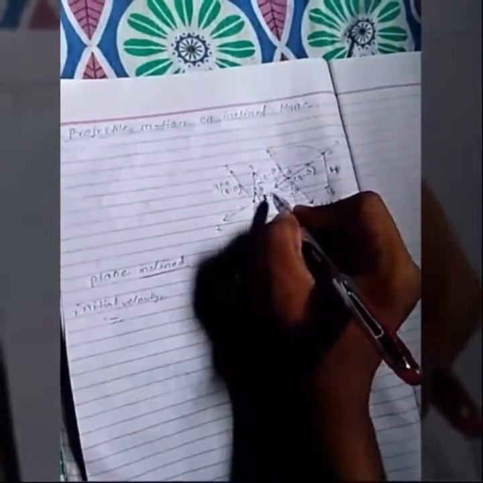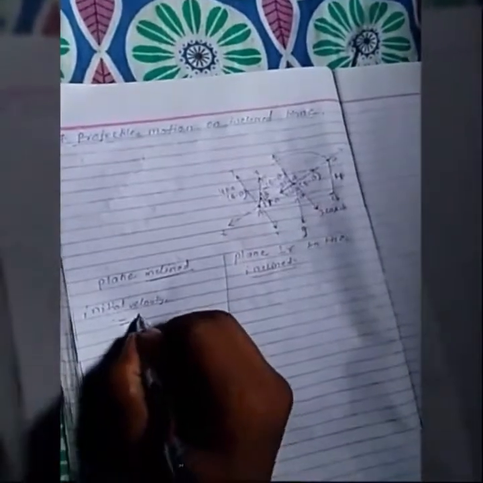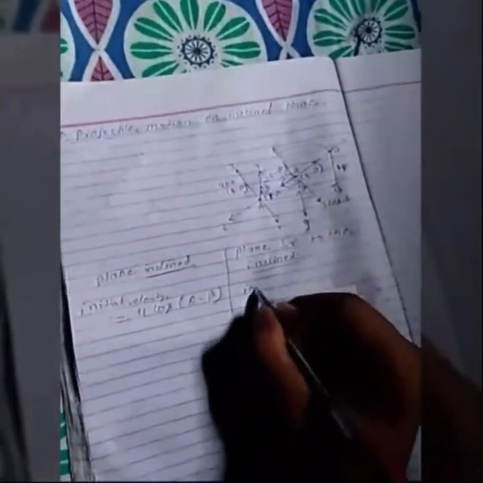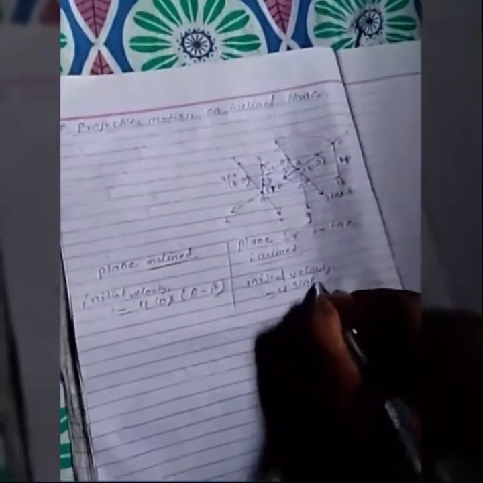So the initial velocity is u cos(theta minus beta). We write here, in the inclined plane, initial velocity u cos(theta minus beta), and similarly the initial velocity is u sin(theta minus beta). This is the initial velocity perpendicular to the inclined plane.